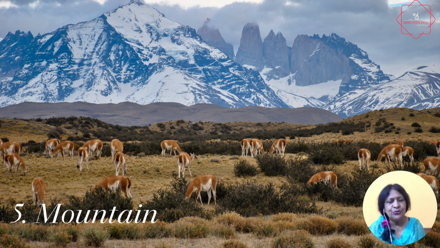Now, let's do the same activity for this mountain ecosystem too. The abiotic components here are the rocks, the snow, the soil seen here. Coming to the biotic component, it is the shrubs and the herbivores seen in the image that comprise the biotic community.